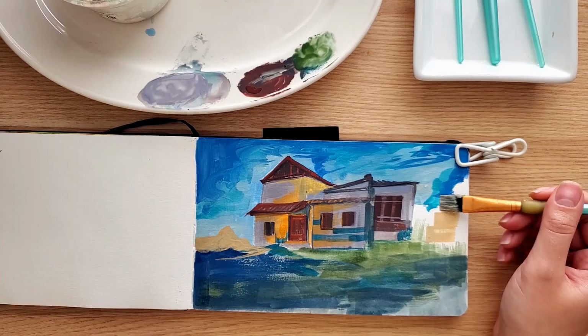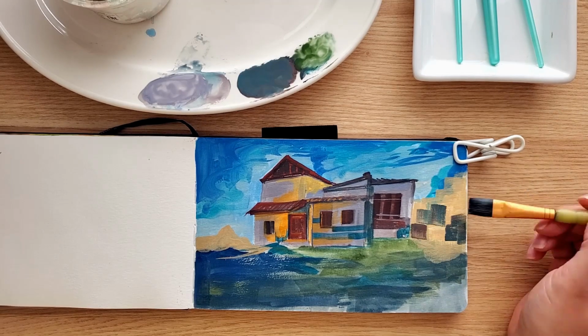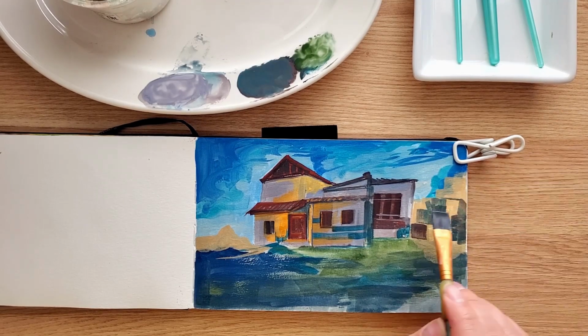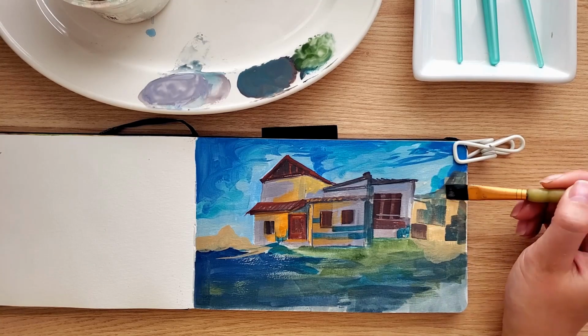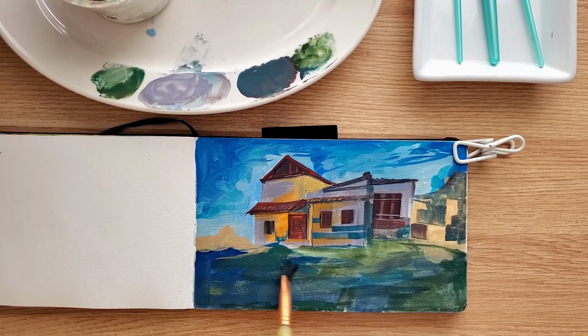For the background, we have night city on the right and big tree on the left. I started painting the city with light brown, but then I realized it is nighttime, so I painted it over with blue, but used this light brown for the windows.